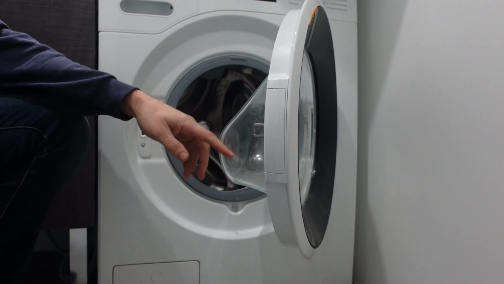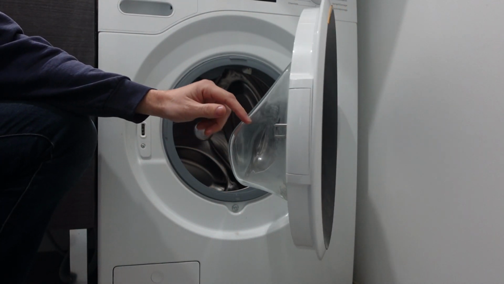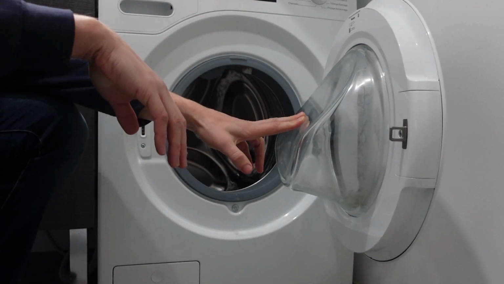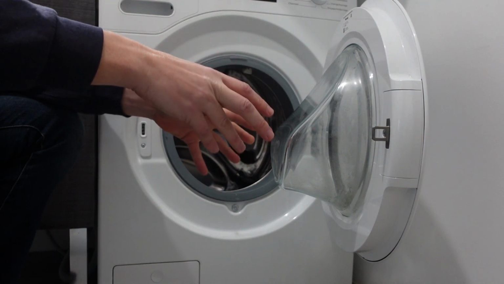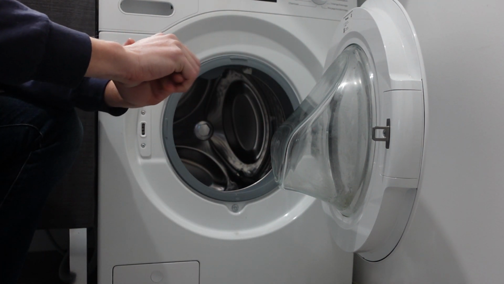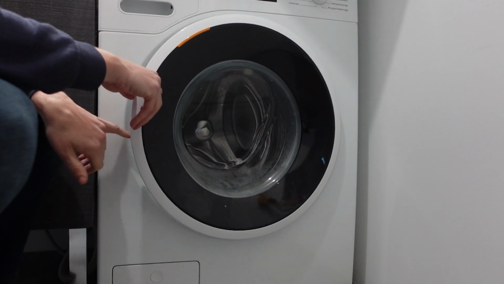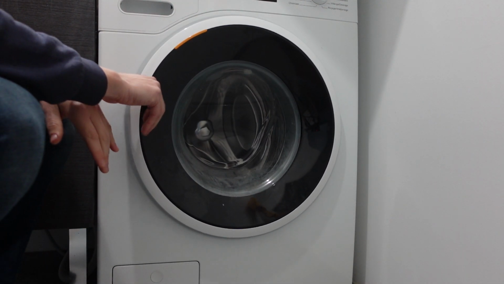Hey everybody, this is a quick video in case you have a Beko brand washing machine and you're getting an E10 error and you're wondering what is this error and how can I get rid of it. So in a nutshell, the E10 error is a door lock issue. It's sensing that there's some kind of jam in there in the lock.